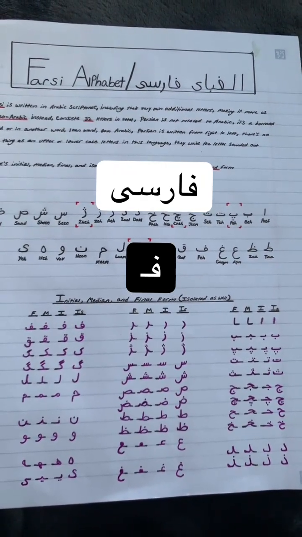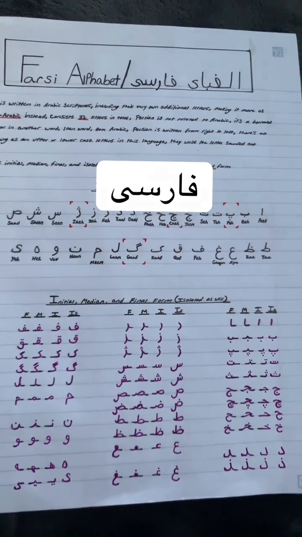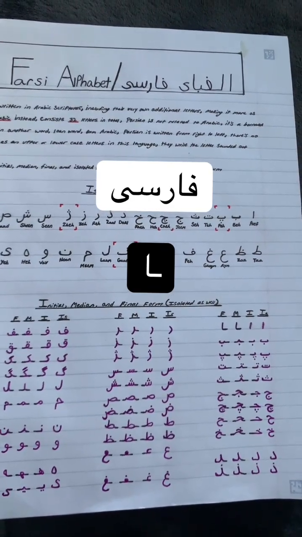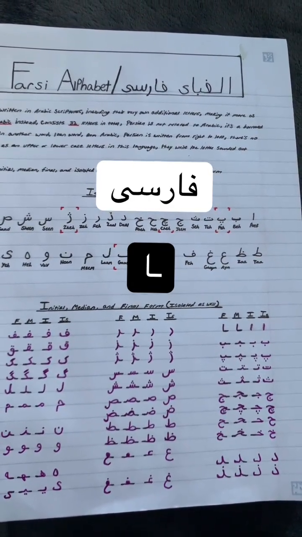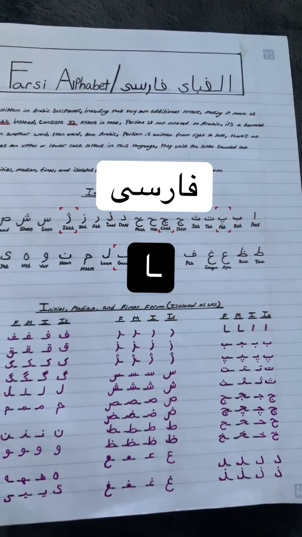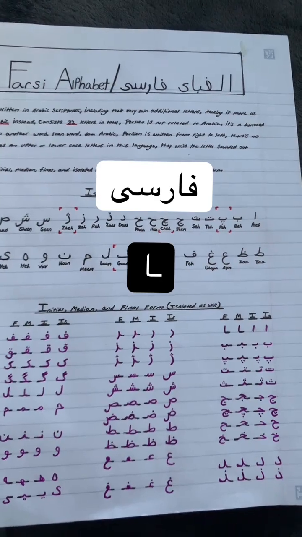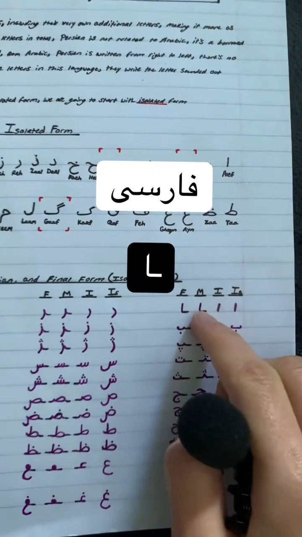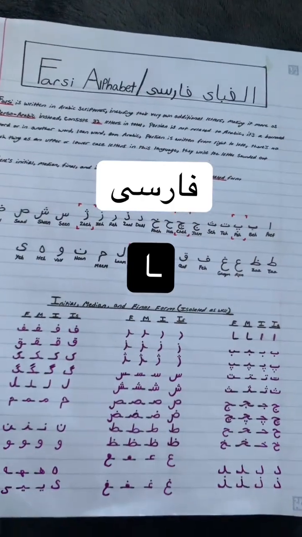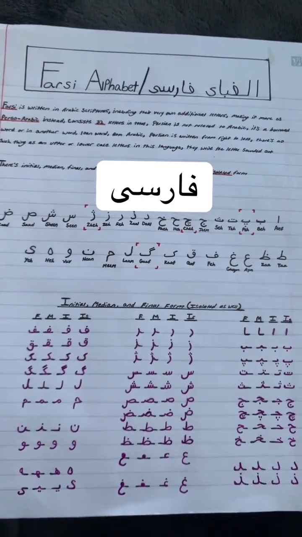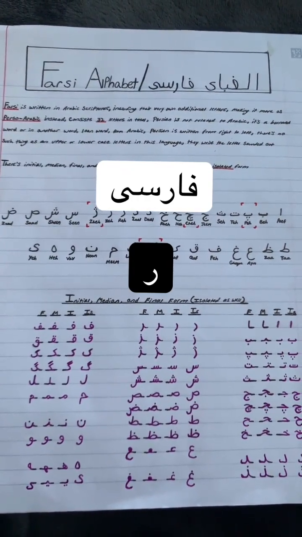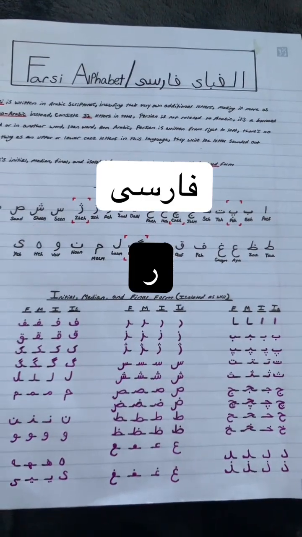And moving on to the next letter, aleph. And aleph doesn't matter if it's medial or final because both have the same writing. For instance, yeah. And moving on to the next letter, re. And the thing about re, it's isolated. It's not connected to any sort of lettering, so we just leave it as is.